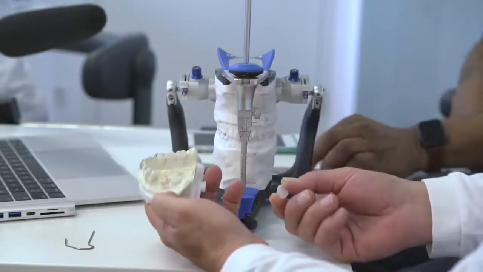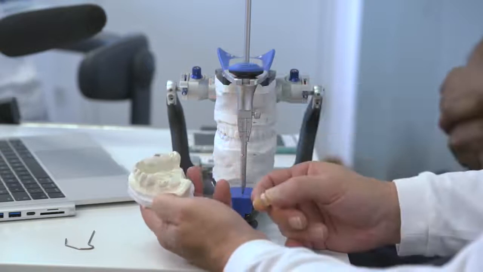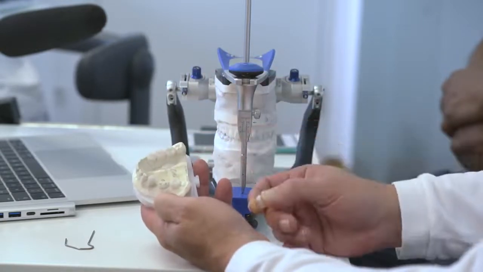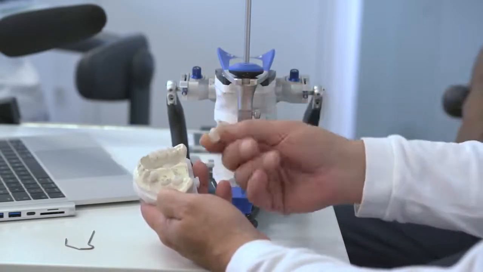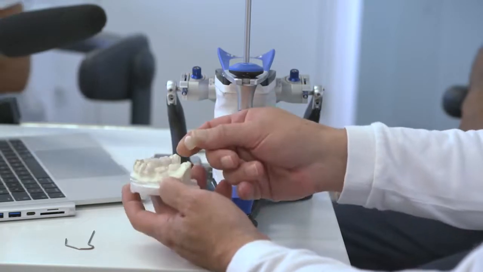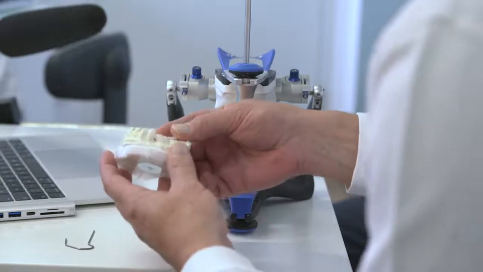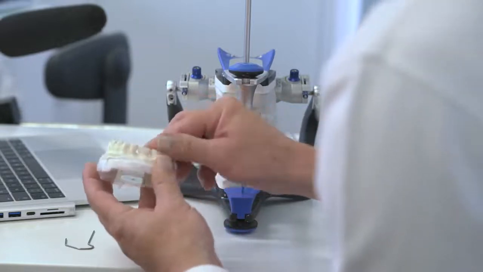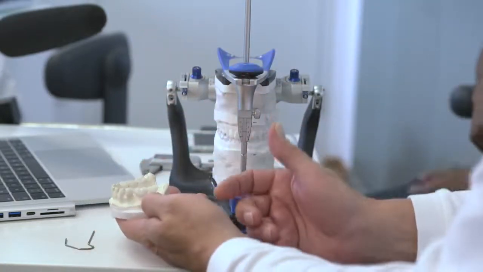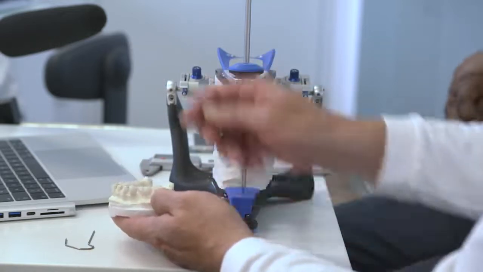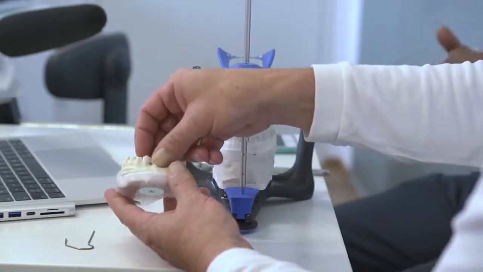With the digital, you have the natural tooth. There is no grinding, no prep necessary. It's just produced in the milling machine. So you see, it's very simple, and when you fit it in the mouth, there is only one position possible.